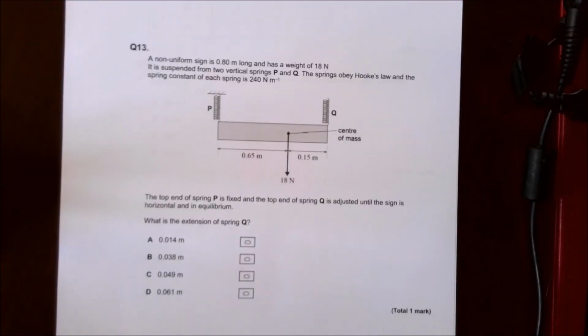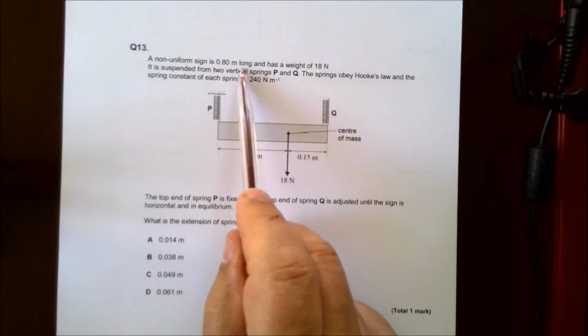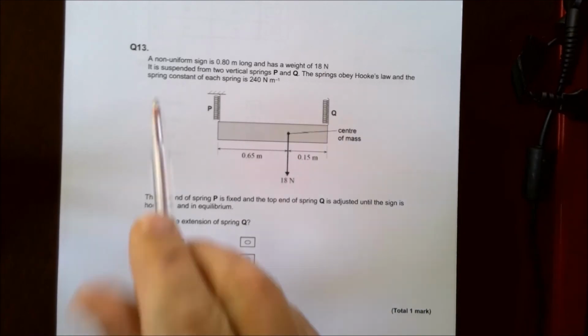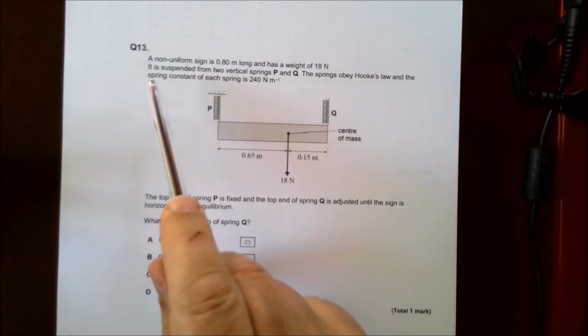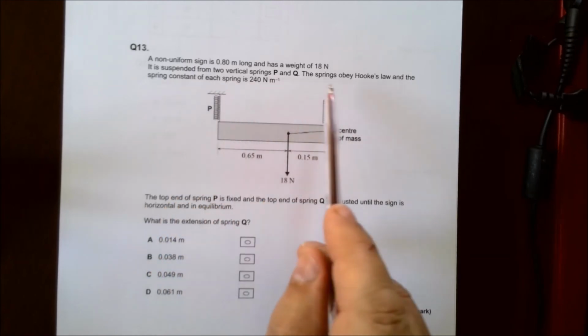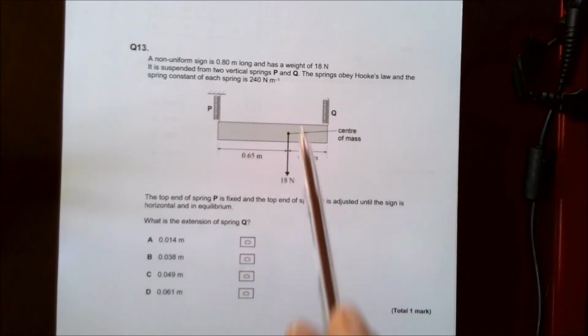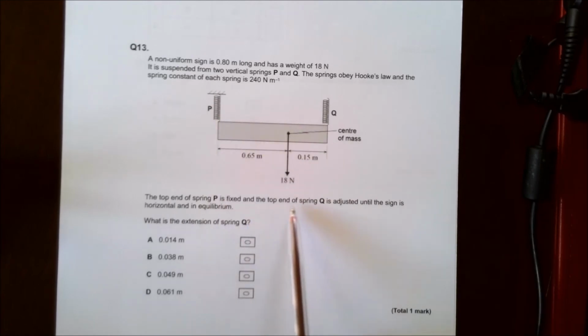Okay, question 13. So we've got a sign 0.8 meters long with a weight of 18 newtons. They've told us it's non-uniform. You can see that because the weight, the centre of mass, isn't in the centre. It's suspended by 2 vertical springs P and Q, springs by Hooke's law, and the spring constant of each spring is 240 newtons per metre. The top end of P is fixed, so we've hung this off something, and then we've adjusted the top end of spring Q until it's horizontal in equilibrium. And we've got to work out the extension of spring Q.